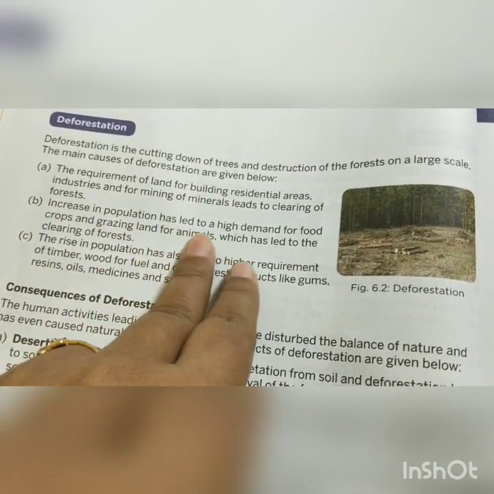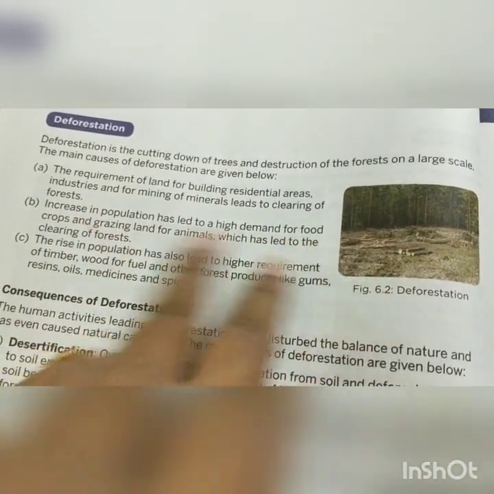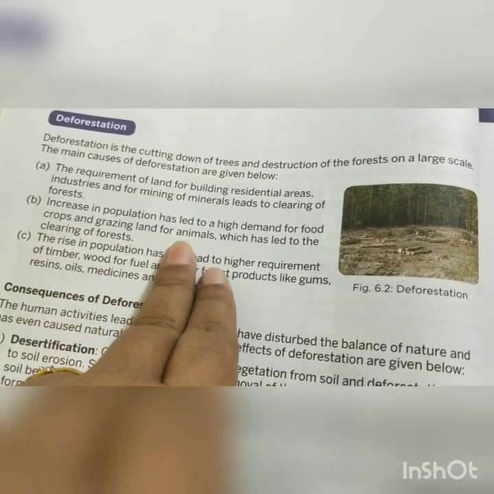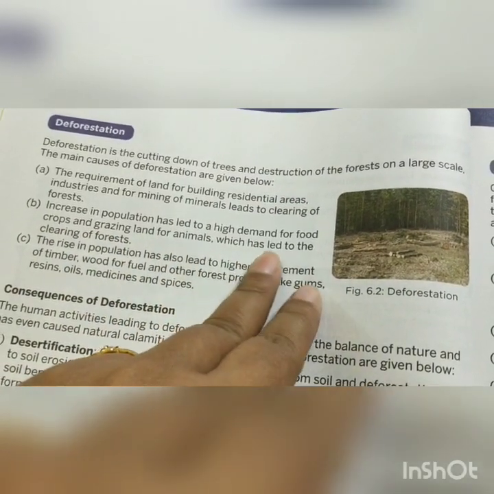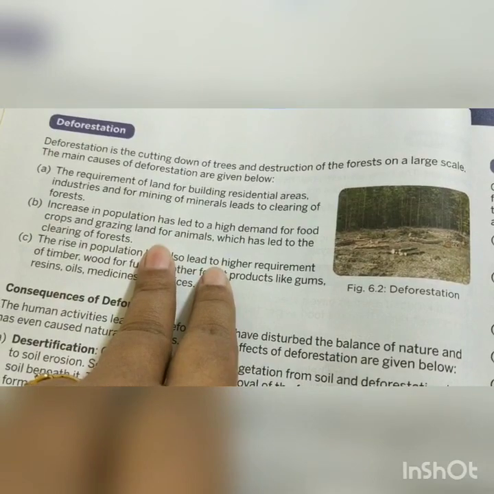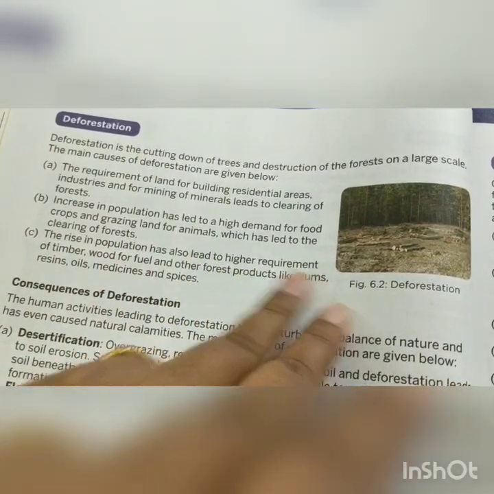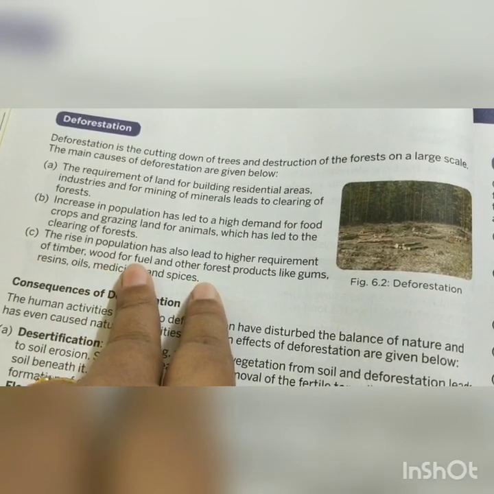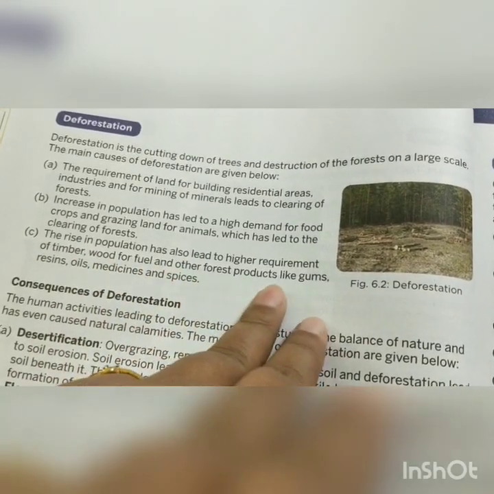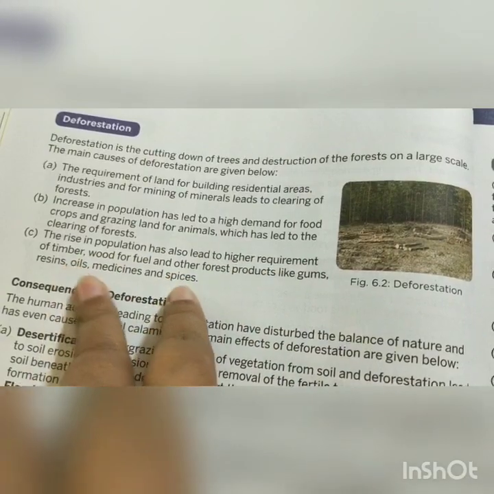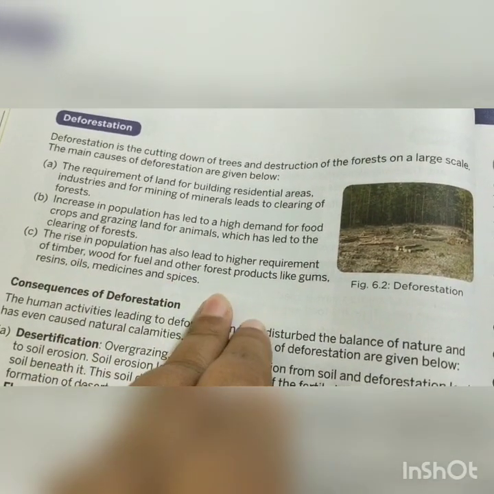Increase in population has led to a high demand for food, crops and grazing land for animals, which has led to the clearing of forest. The rise in population has also led to higher requirement of timber, wood for fuel and other forest products like gum, resin, oil, medicines and spices.